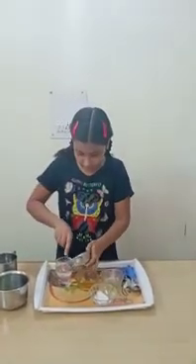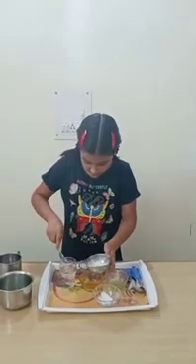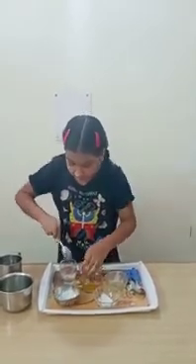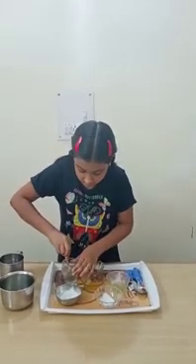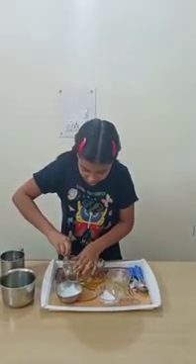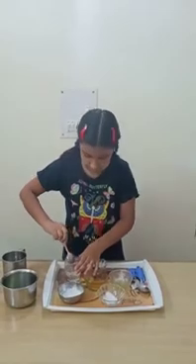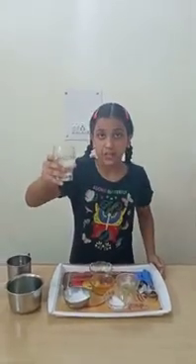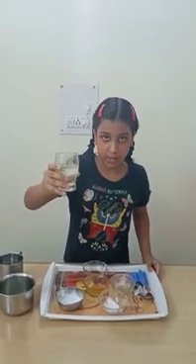Now I take sugar. You can see that sugar is also soluble in water.